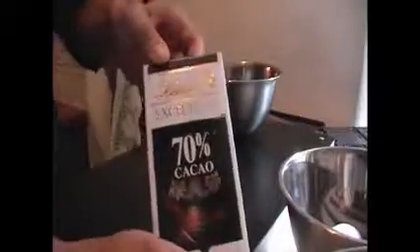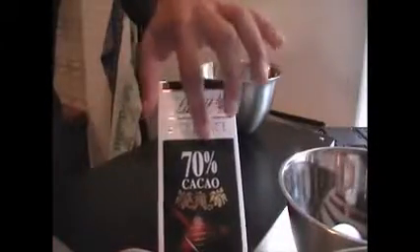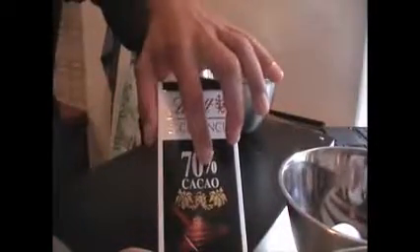Okay, we will start with the chocolate. We're going to use chocolate with at least 70% cacao. I will take about 100 grams, because it's just me and my cameraman. What we're going to do is melt the chocolate.